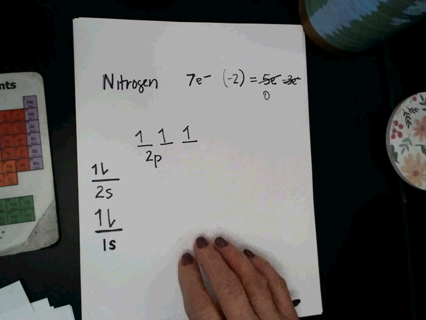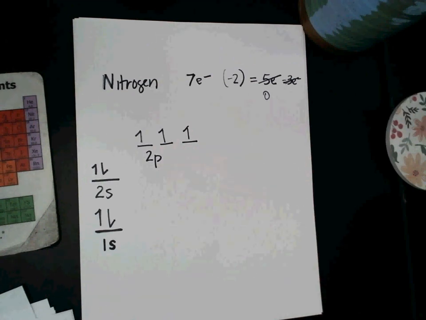Yes? Yeah, you add up all the things. What are the things? The arrows. You just count the arrows, and then you go to your periodic table. What else can I ask you? What is the highest energy level, just energy level, that contains electrons?